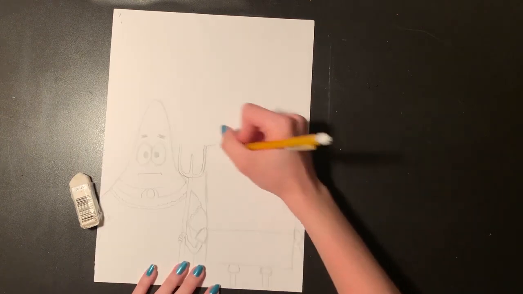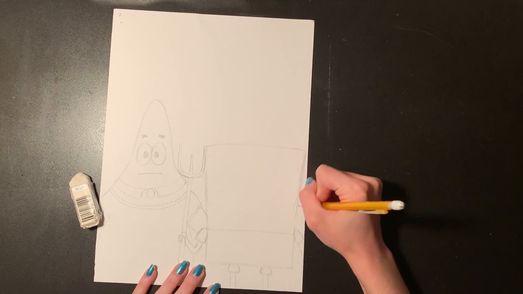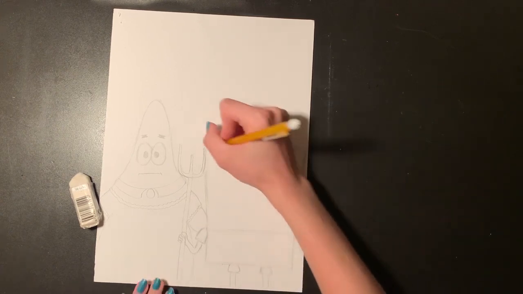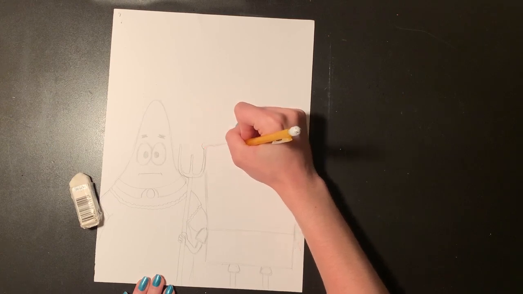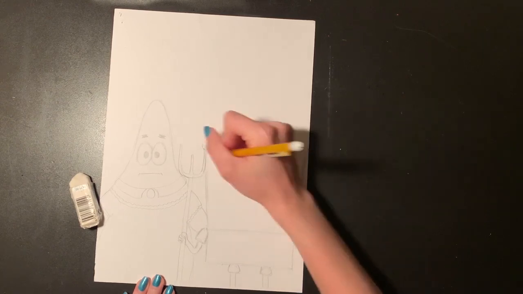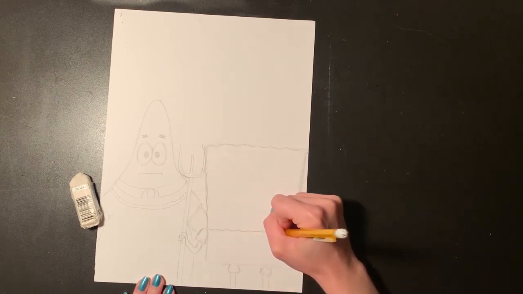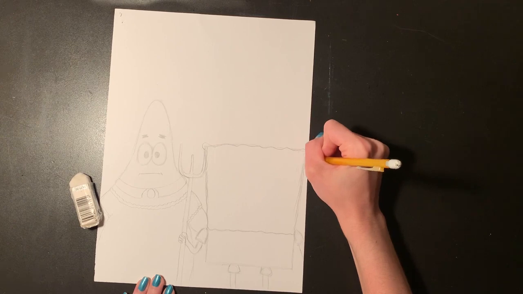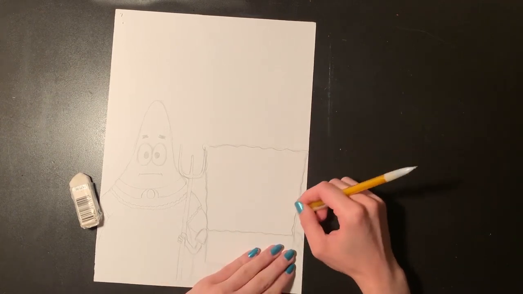Now I'm going to hop back over to SpongeBob. Now I drew SpongeBob as a plain old square, but he does have a wavy border, so I'm just going to go right over the top of my square line with a little wavy line that curves out, and this wavy line is going to go all the way down, even over the top of the pants. And I can gently erase that straight line that I had originally.